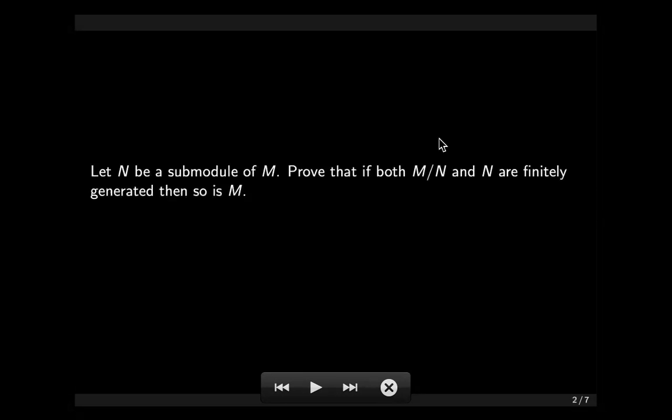Okay, so today we are going to continue talking about modules and specifically conditions on finitely generated modules. When a module is finitely generated, when it's placed in a short exact sequence. So we are going to let N be a submodule of M, and we want to prove that if both M mod N and N are finitely generated, then so is M.